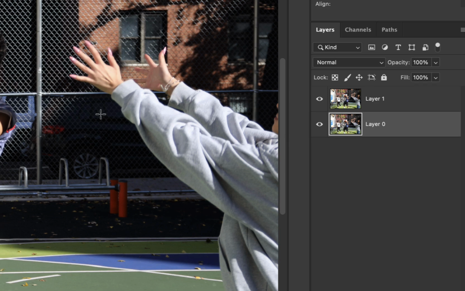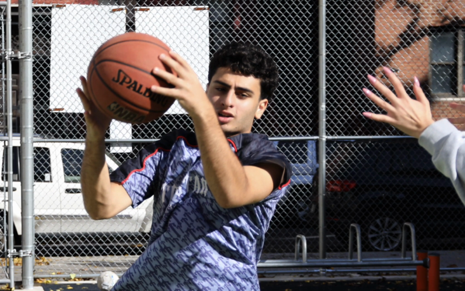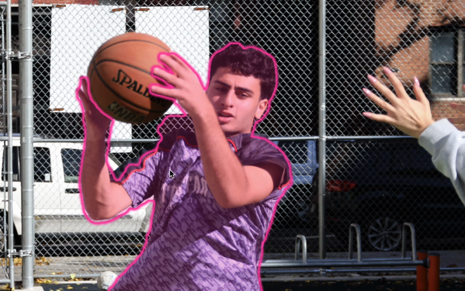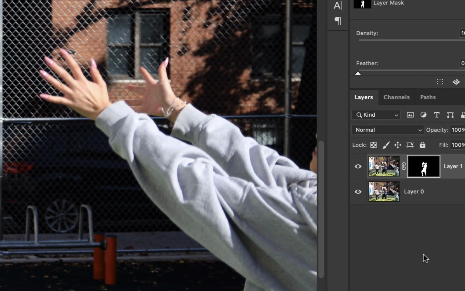Amazing. I'm going to zoom in just a tad. And we're going to use the quick selection tool, making sure we're on that very top layer. And again, that layer is unlocked. I'm going to click. We're going to let it work its magic. Amazing. And when we click the layer mask icon in the lower right hand corner, it doesn't make a difference.